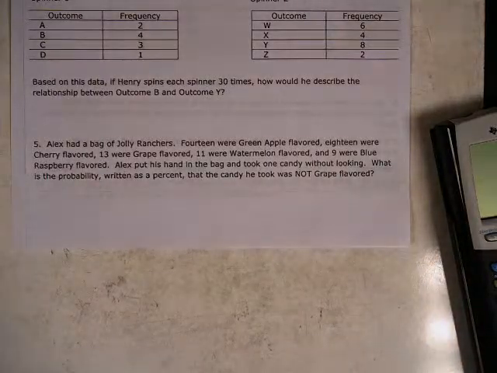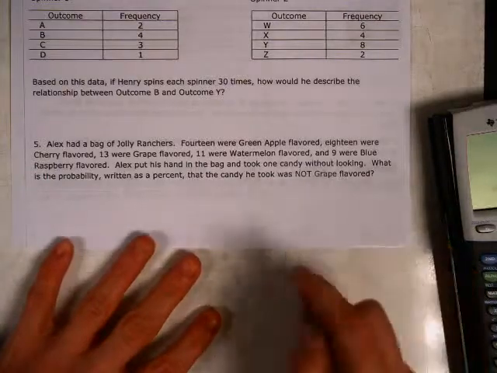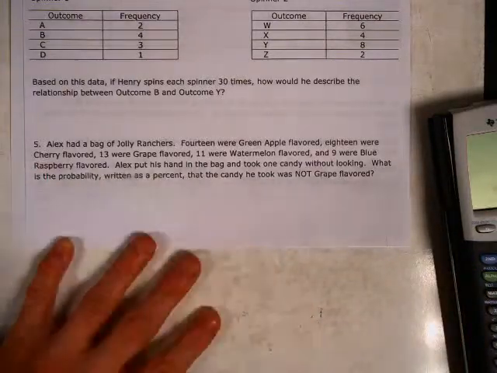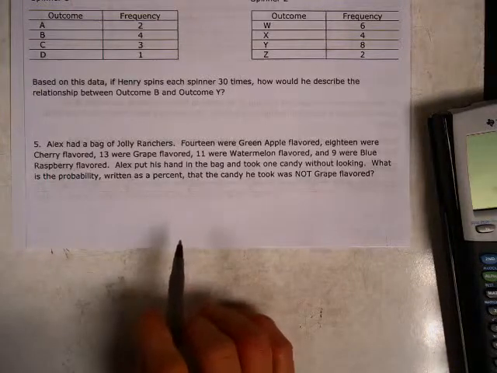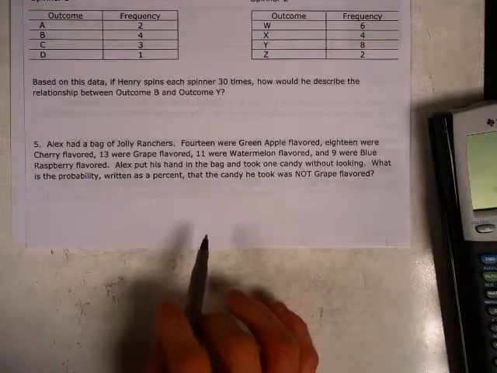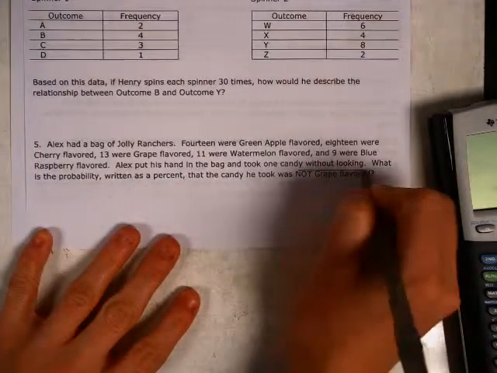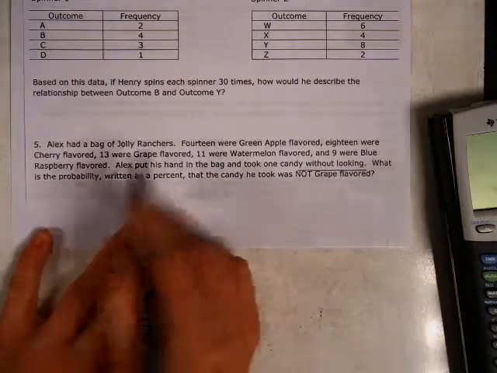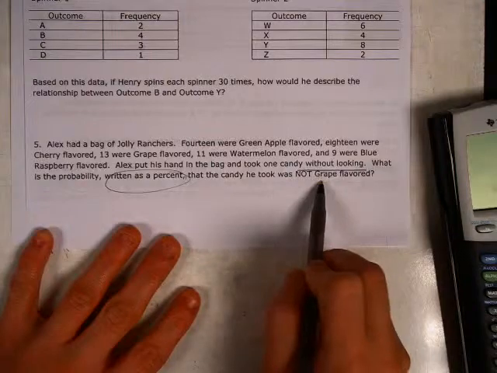Alright, it said Alex has a bag of Jolly Ranchers. 14 are green flavored, 18 are cherry flavored, and 13 are grape flavored. 11 are watermelon flavored. 9 were blue raspberry flavored. So he puts his hand in and takes one without looking. What is the probability, written as a percent, that it will not be grape flavored?